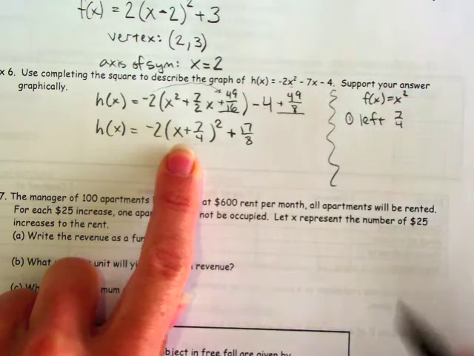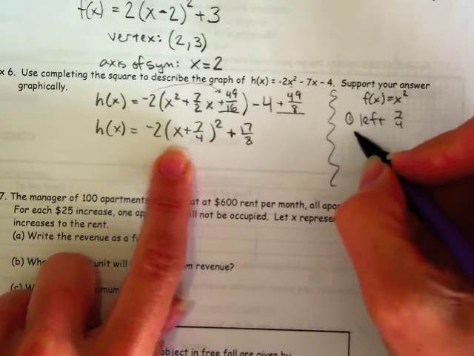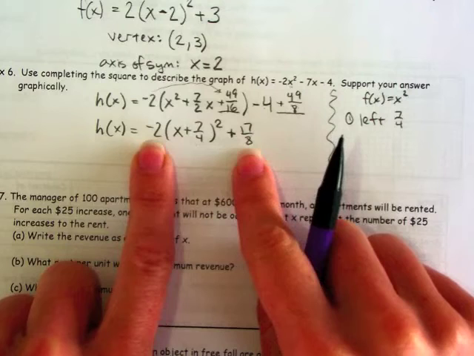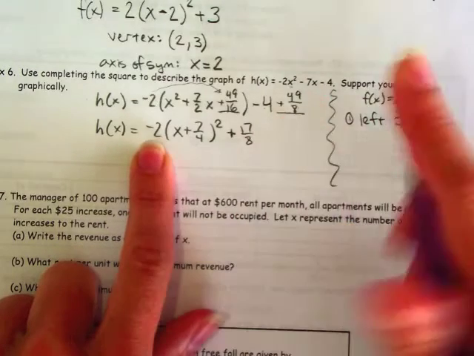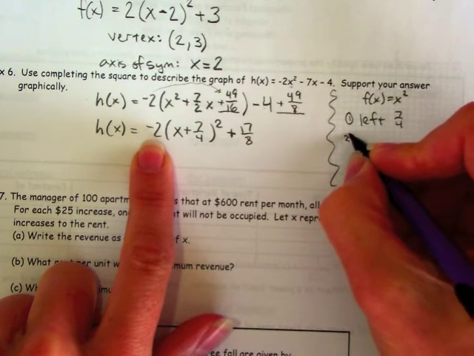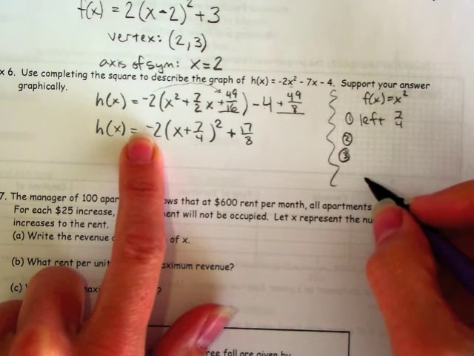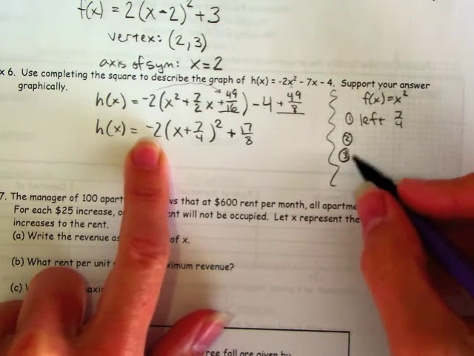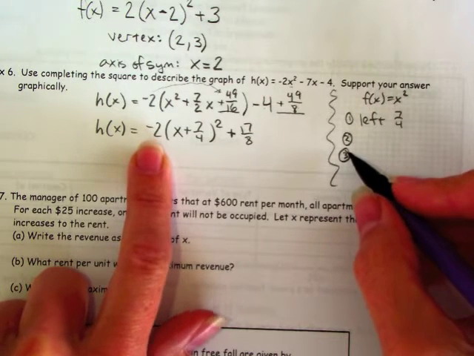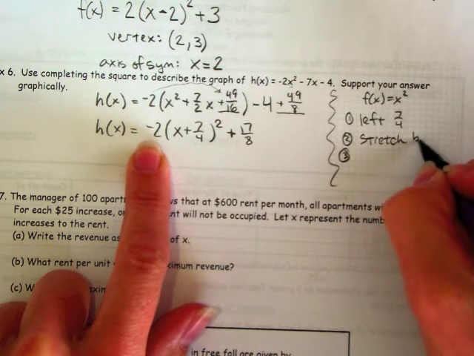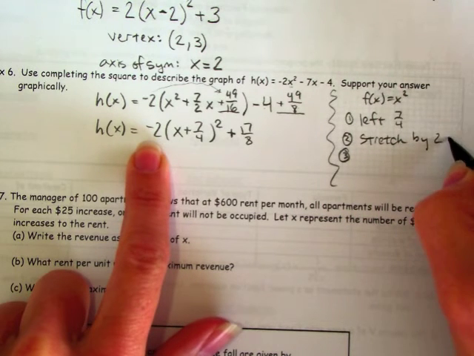Okay. Then I have the two vertical changes. Actually, I have 3 of them because there's a negative and a 2 and a plus 17/8. So these next 2 can happen in either order. We have the stretching and the reflection. Okay, those 2, the order doesn't matter. They just have to come before the shifting. So I've got this fact that it's stretched by 2 vertically.